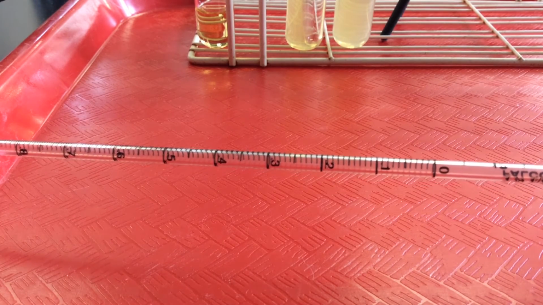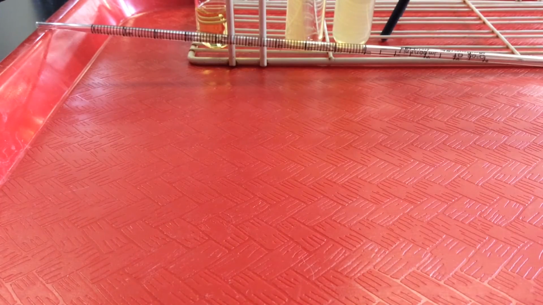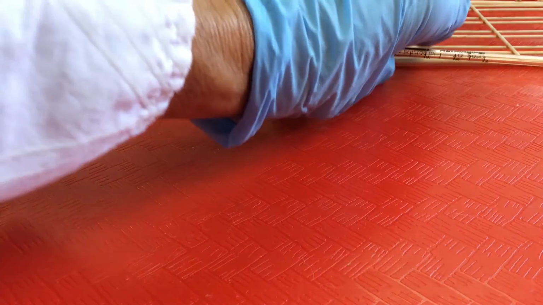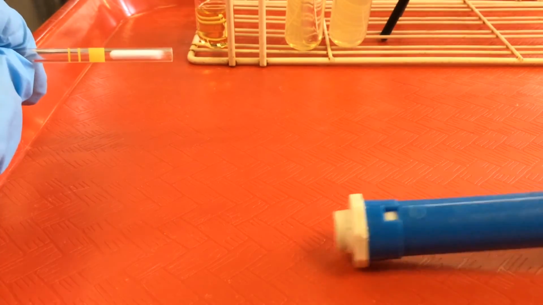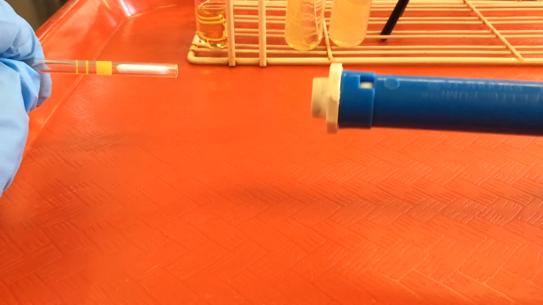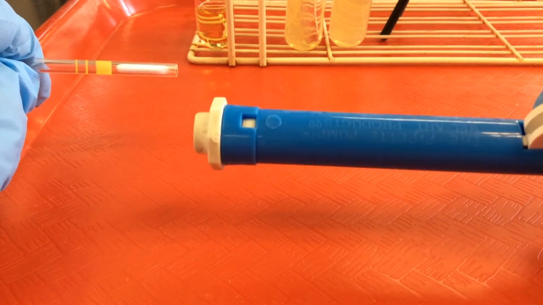To use these pipettes, we never mouth pipette. In the old days, we used to use our mouth to create the vacuum, and we now know that's not a good idea for transferring disease-causing microbes or carcinogens. So instead, in a lot of labs they'll have automatic pipette pumps, but we have these lower tech plastic pipette pumps.